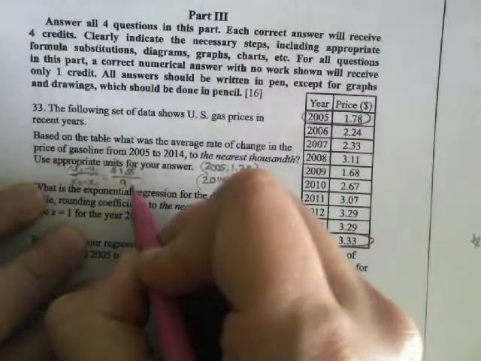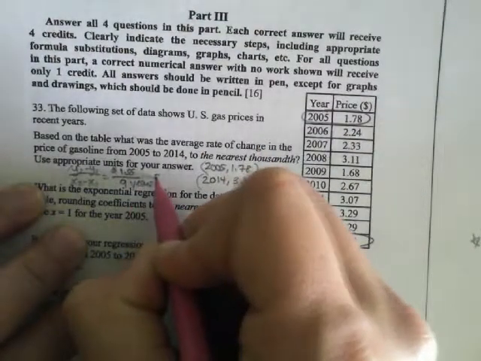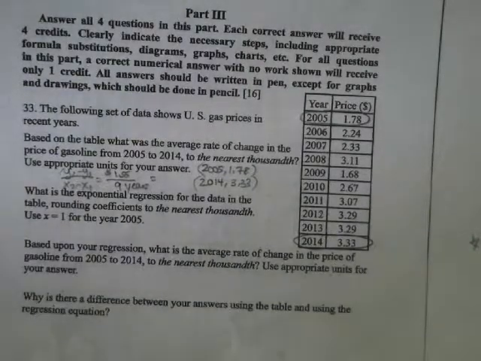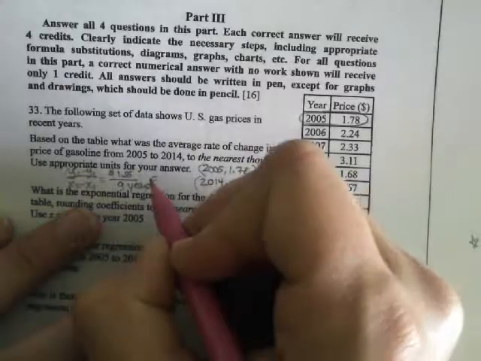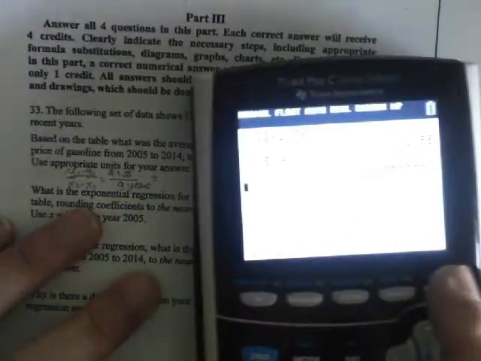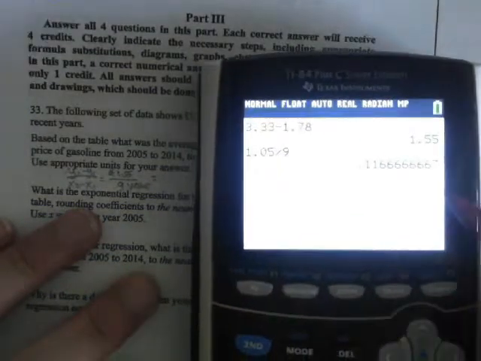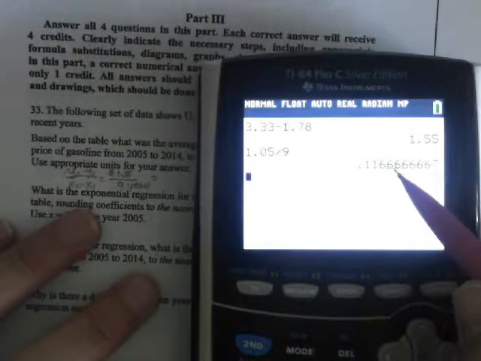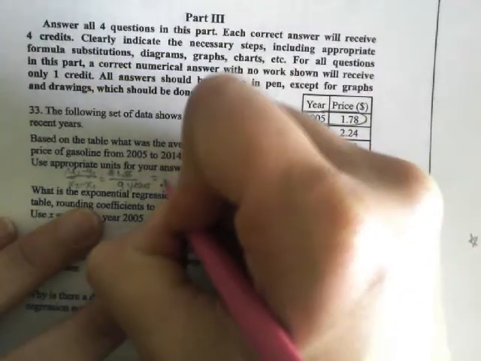And then you just divide out those numbers. So 1.05 divided by 9 gives me, to the nearest thousandth, 0.11666, so tenths, hundredths, thousandths. That 6 is going to have to be rounded to a 7 because of the 6 that follows it. So $0.117 per year.